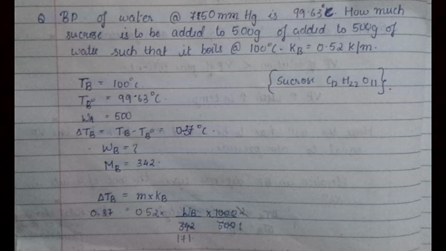Given Kb is equal to 0.52 Kelvin per mole. So, in the question it's given Tb is equal to 100 degrees Celsius. Tb0 is equal to 99.63 degrees Celsius. Wa is equal to 500. So, what is delta Tb? That is equal to Tb minus Tb0, that is equal to 0.37 degrees Celsius.